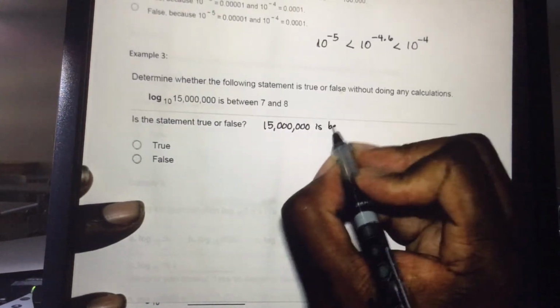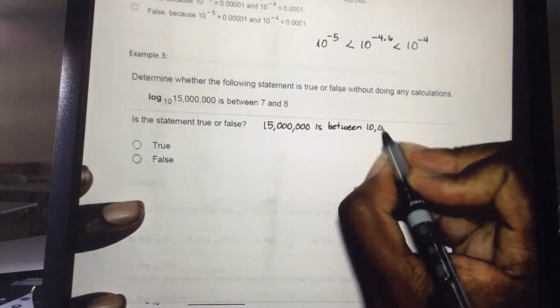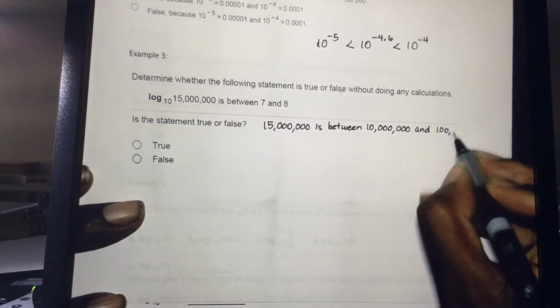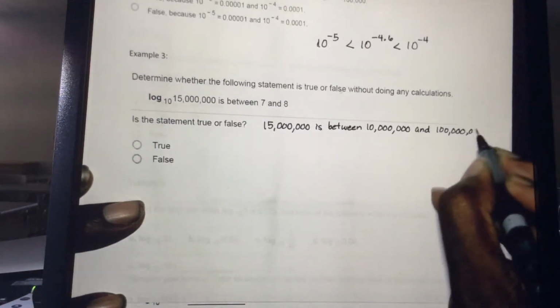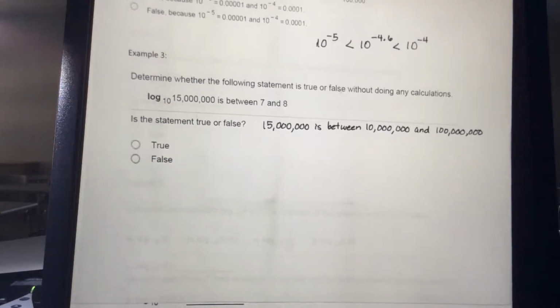is between, we know it's greater than 10 million, but it's less than, we have to do another power of 10, 100 million. 10 million and 100 million. I know 15 is between 10 and 100. Those are powers of 10. So in millions, 10 million and 100 million would be the ones we have to use here.